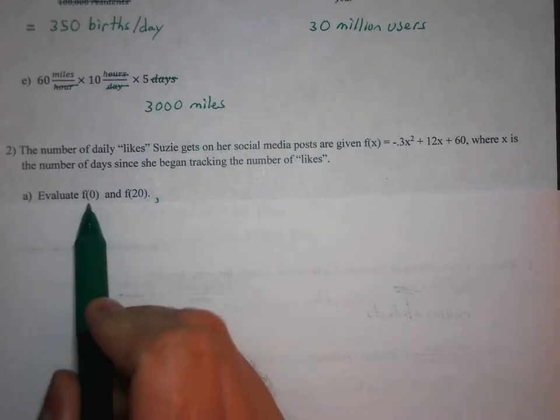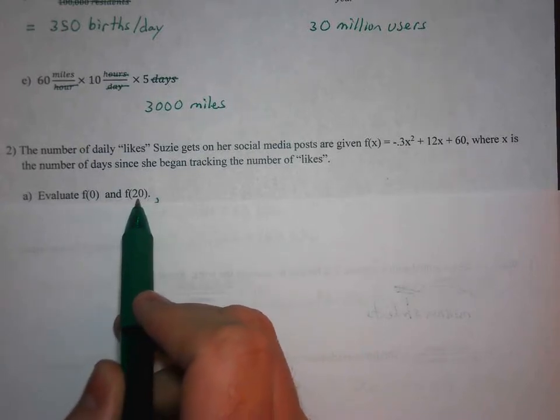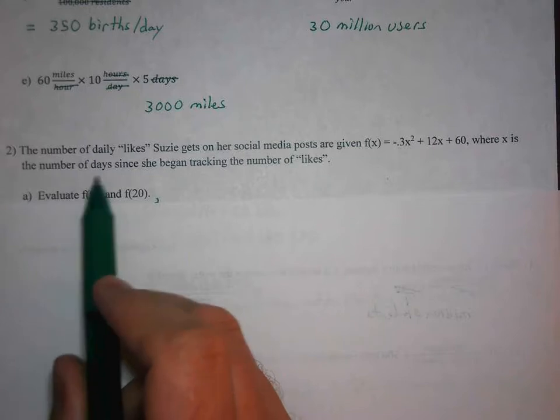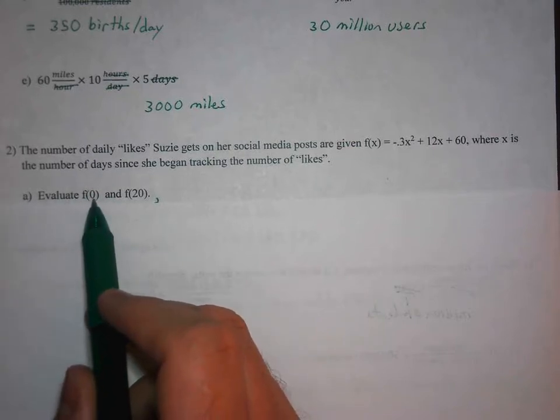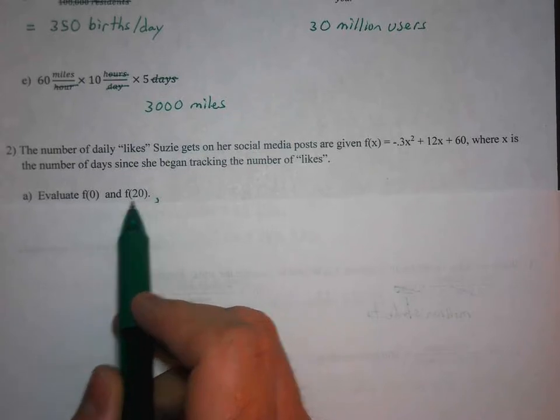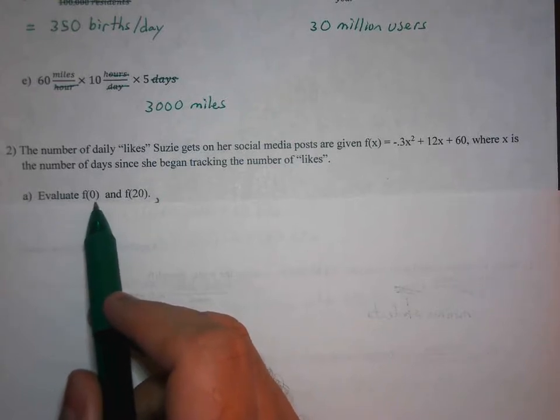So all you're going to do is substitute 0 into your function and then substitute 20 into the function. And you should always think about when you have a word problem, what is the 0 telling us? What is the 20 telling us? So the 0 is telling us that x is 0 in this case, which means 0 days since she began tracking.